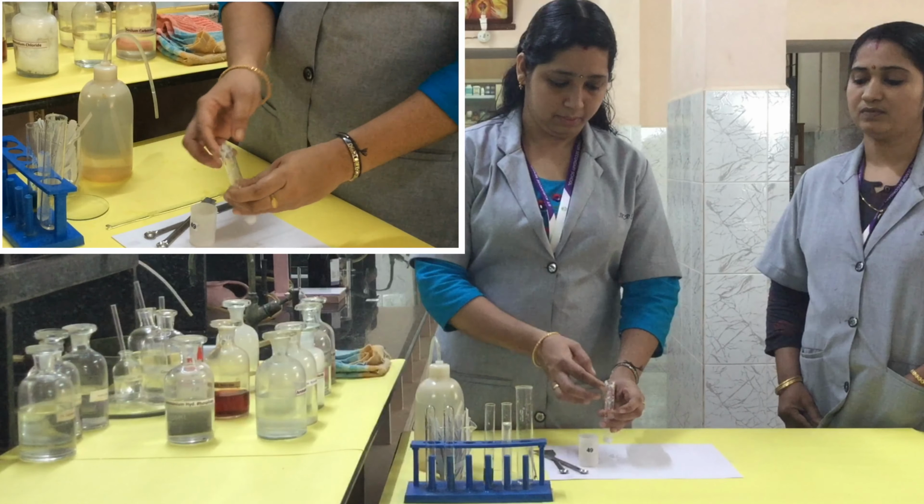Make a saturated solution of the salt for doing the confirmatory test, the ash test.